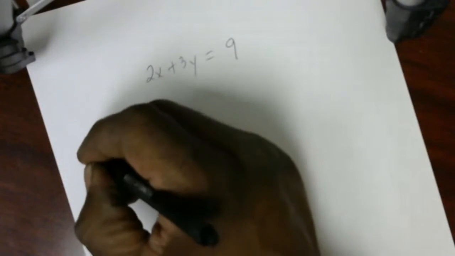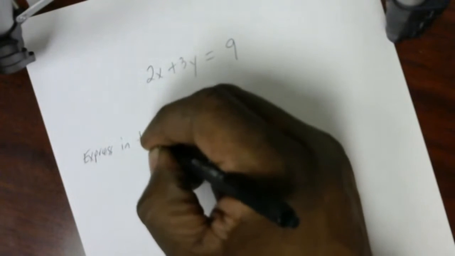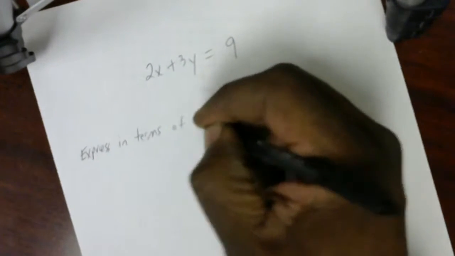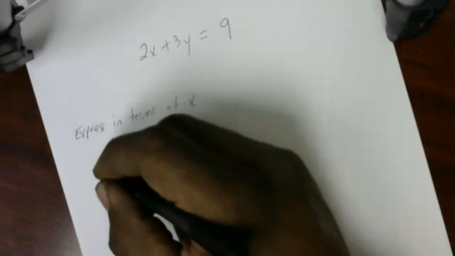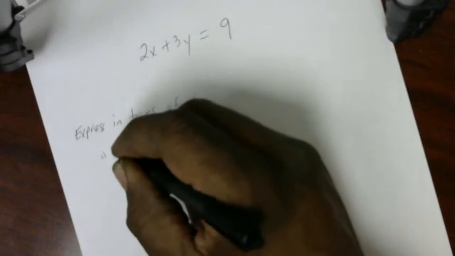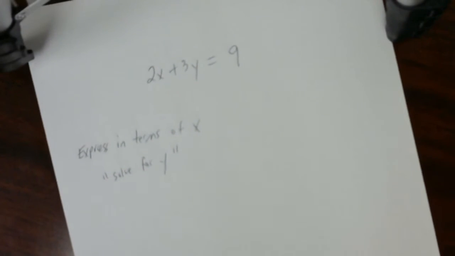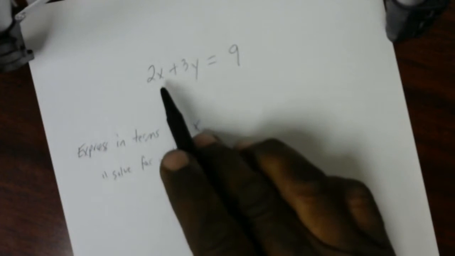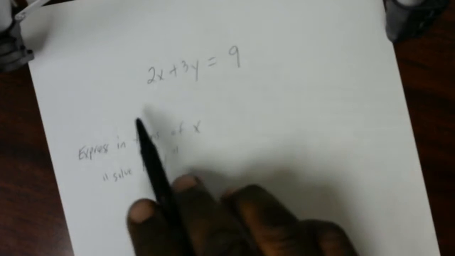How would we express this in terms of x? So what does that mean? To express this function in terms of x, in a nutshell, simply means to solve it for y. So if I wanted to express this in terms of x, I would basically solve it for y.